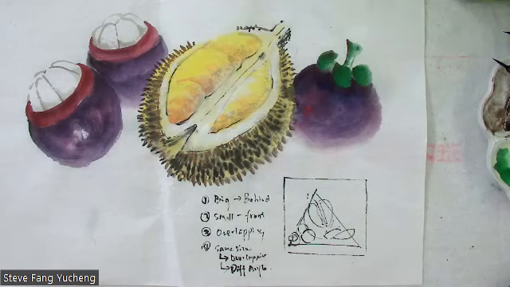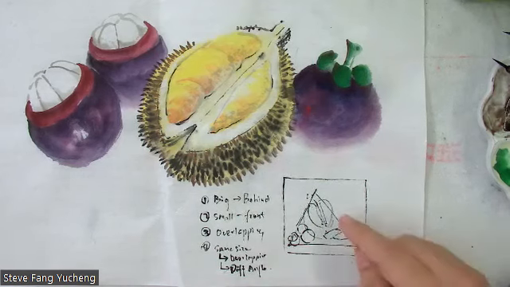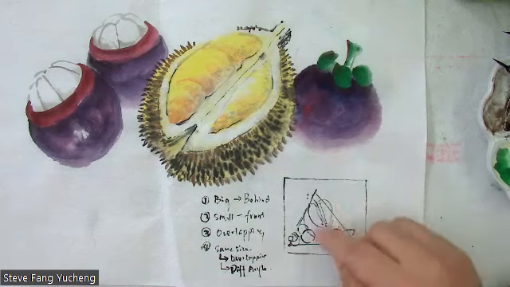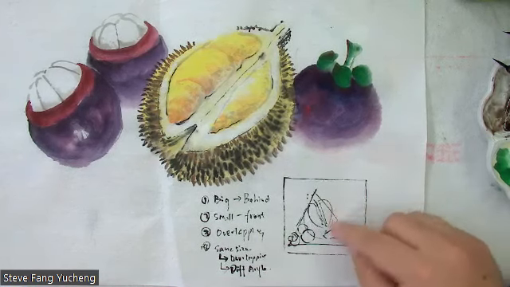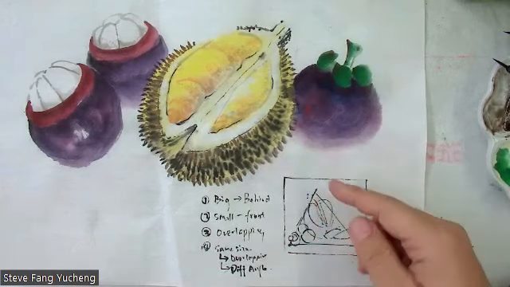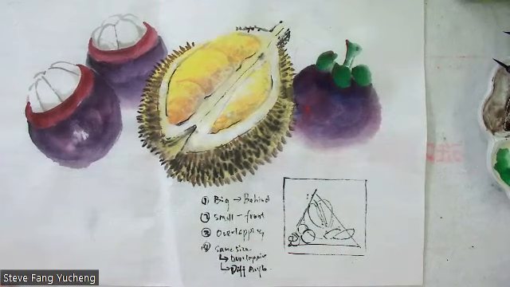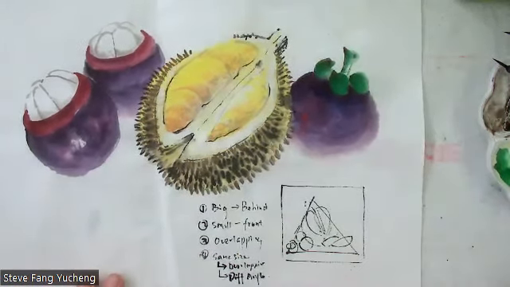In the other class, one classmate finished this up. She said, "Can I add one banana?" Yes, of course. You can do a banana behind, but the main thing is to try to follow the composition. Everything good?